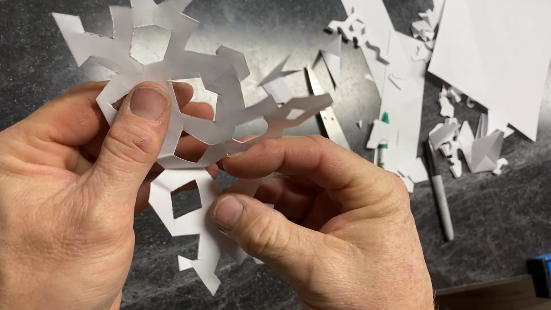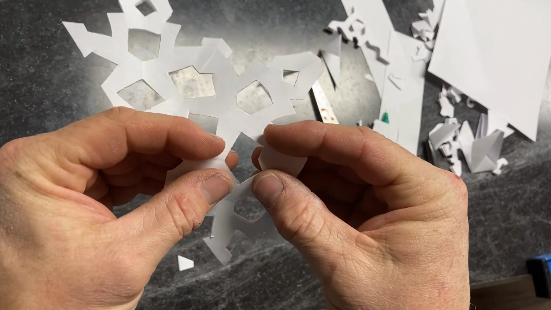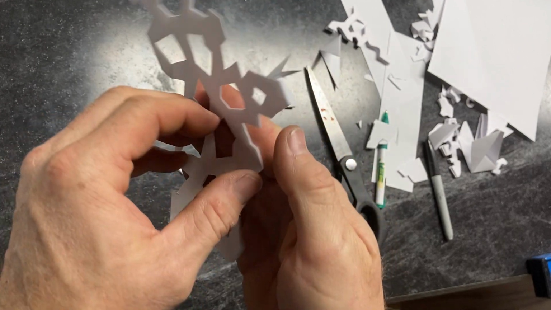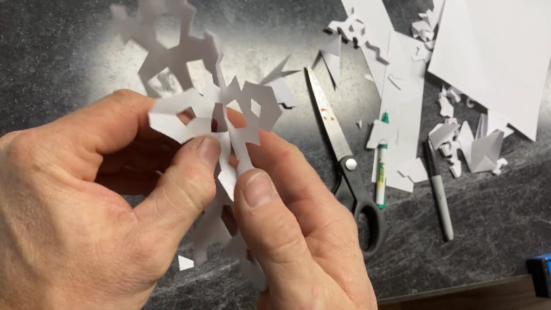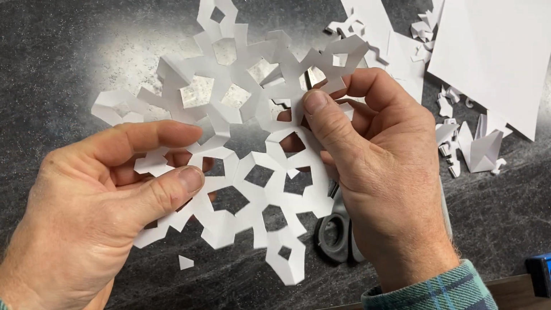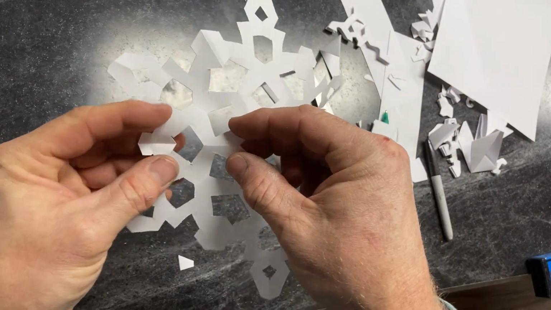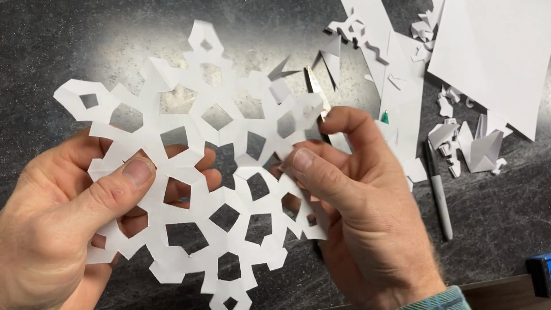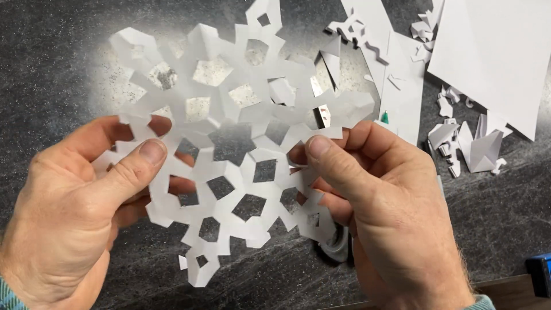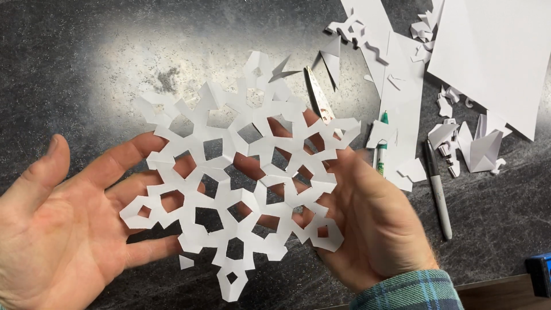Now I fold this one. Oh, that's looking pretty good. Fold that back, lays flat again. And now one last, this was our original fold. And I fold that fold back so it lays flat. And there we go. There's your snowflake.